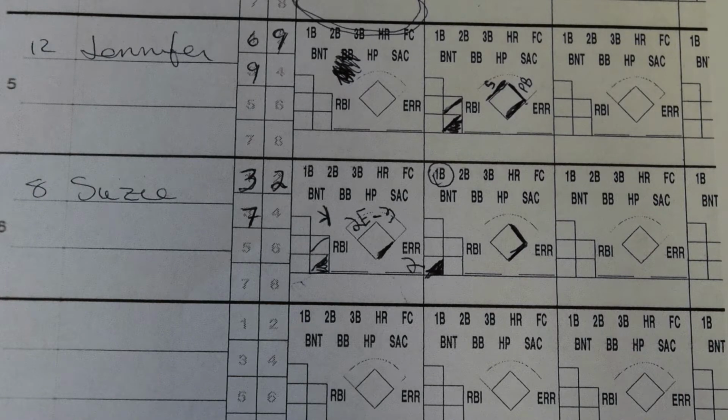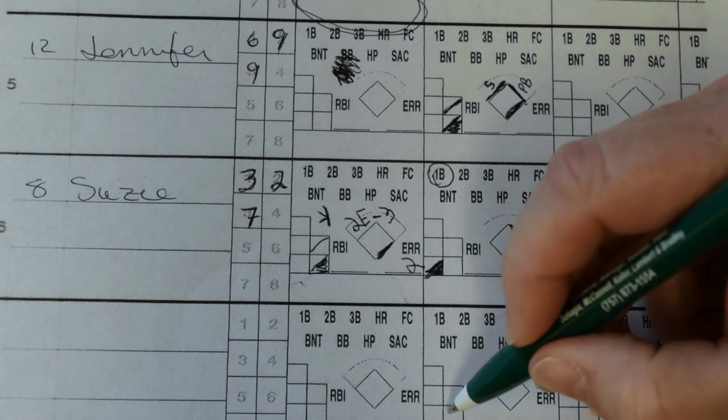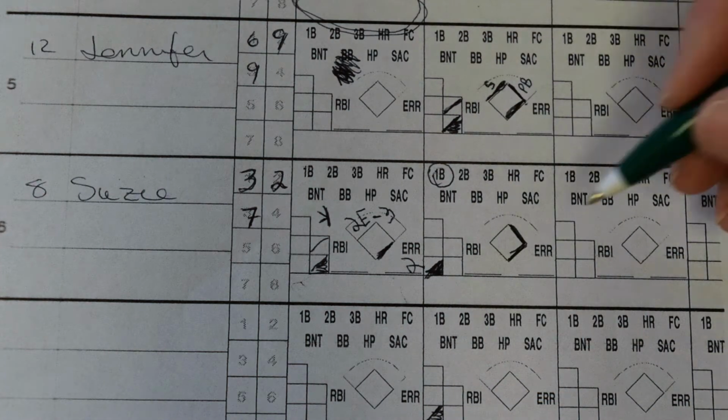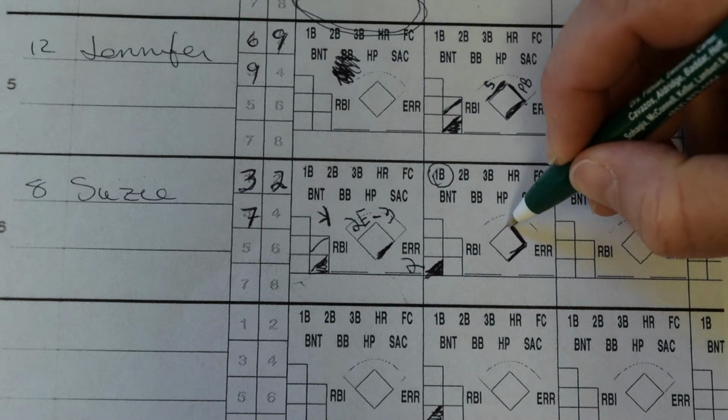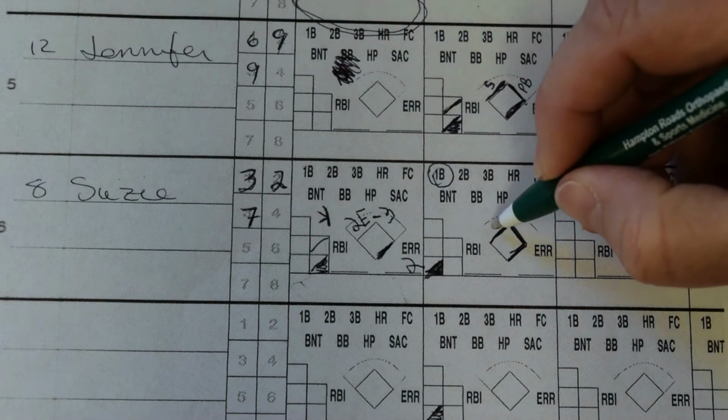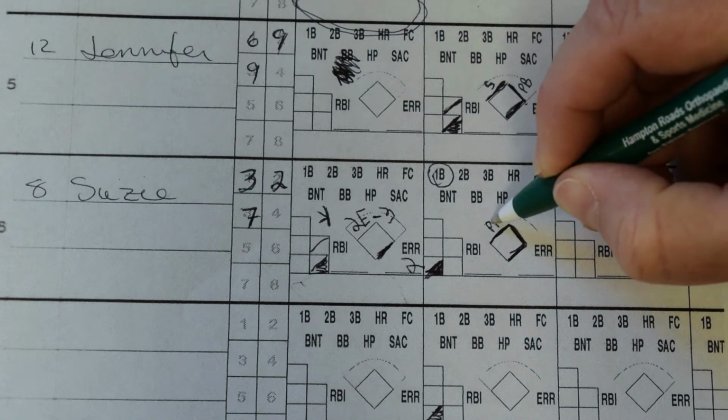This is an example of a pass ball. So the batter gets a ball and the runner stole third base. To show that she stole third base on a pass ball, you would put a little PB.